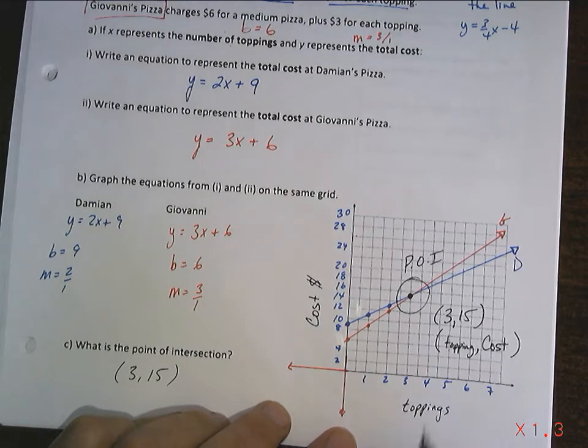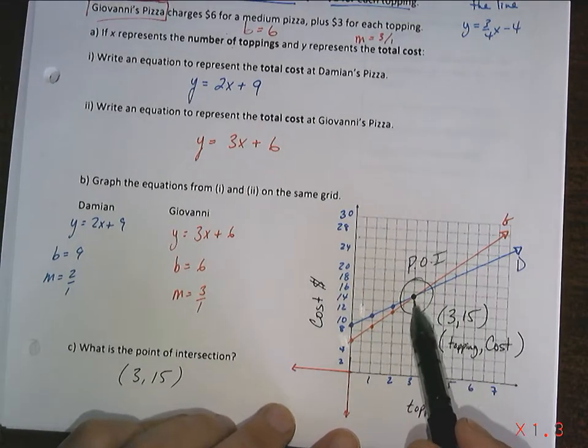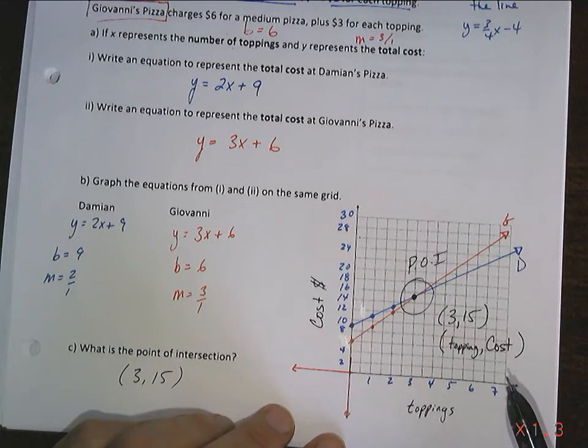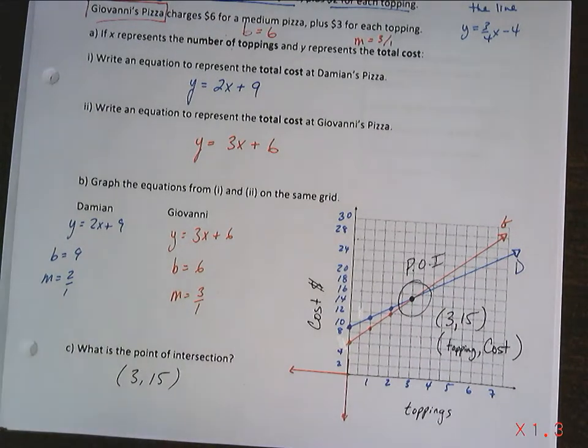So let's say I was going to order a pizza with the works on it. 12 toppings, everything you got. Who do I want to go to? Damien's or Giovanni's? Damien's, I definitely do. But what if I'm only buying a pepperoni pizza? Just a pepperoni pizza. Giovanni. And so that's what we can see when we do systems of equations. I'm going to stop the video there, and we'll be right back with the next page.